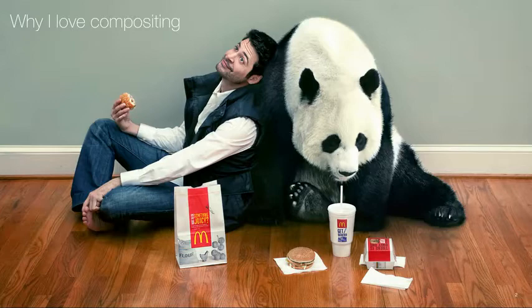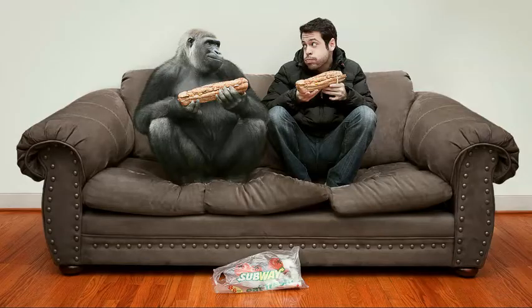This is part of a short series I did called Lunch with Friends, me with a panda bear eating McDonald's. Here I am with a gorilla eating Subway, and these are stock images. I didn't photograph the gorilla or the panda. This is just images I found online. This gorilla originally was just holding a stick, and I photoshopped out the stick, put in a Subway sandwich, and where you see the little indentation on the couch, I sat on the couch over there, and then I sat on the couch on the other side and composited those two together.